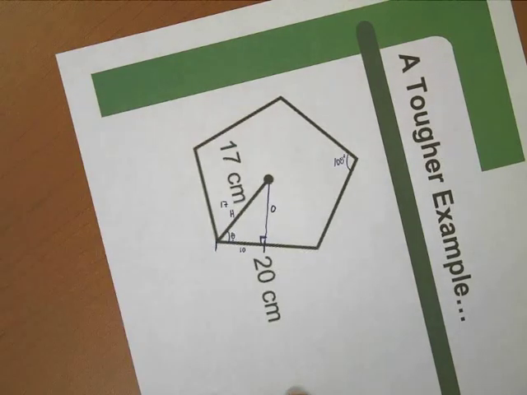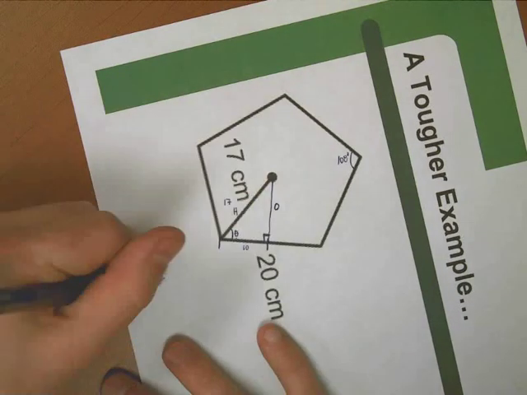Oh, so I know that this is 10 and 17. Ooh, I've got the Pythagorean theorem, don't I? So let me present to you two different ways that I could find the apothem length. The first way is this.